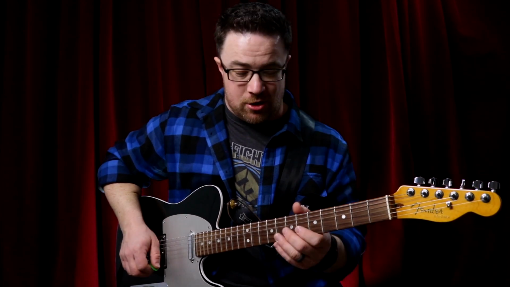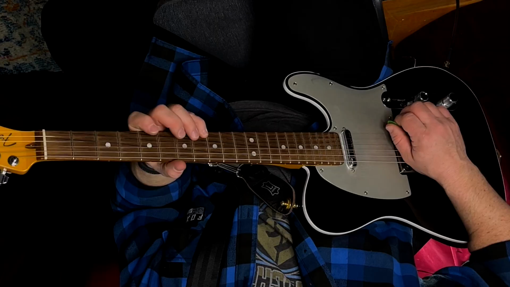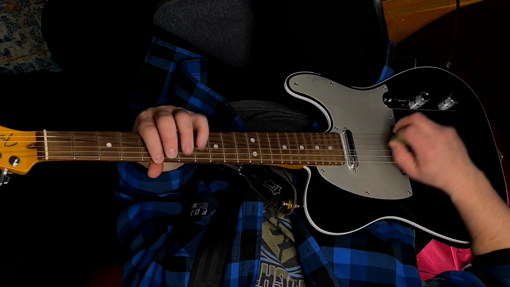Now, here's why we need to know that. Because our minor pentatonic scale, you know this one that everybody starts out with? That scale is derived from this minor scale. But we remove 2 notes. So the minor scale has 7 notes. The pentatonic scale has 5 notes. So we're essentially just playing the same scale and leaving out 2 of those notes.